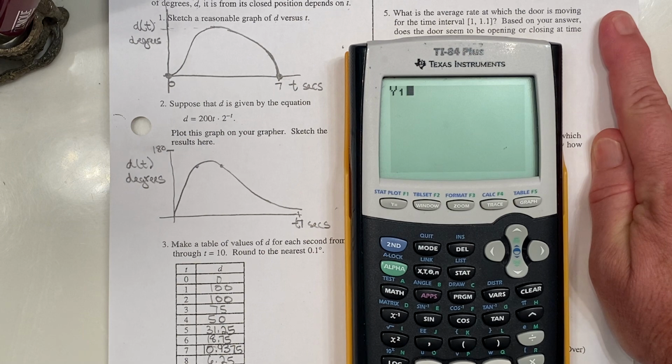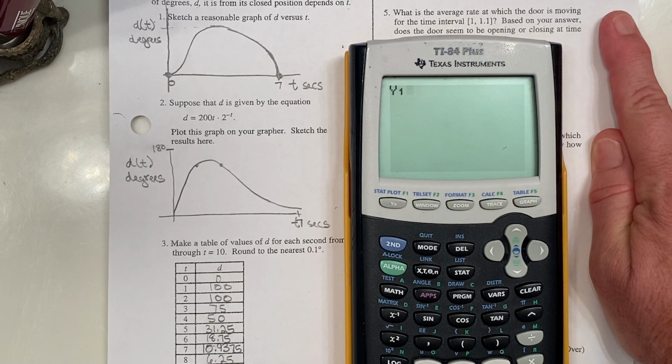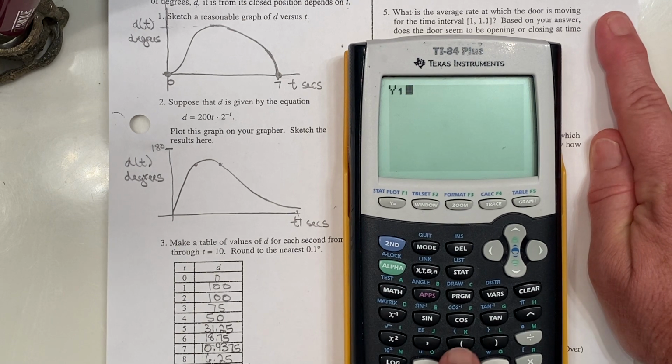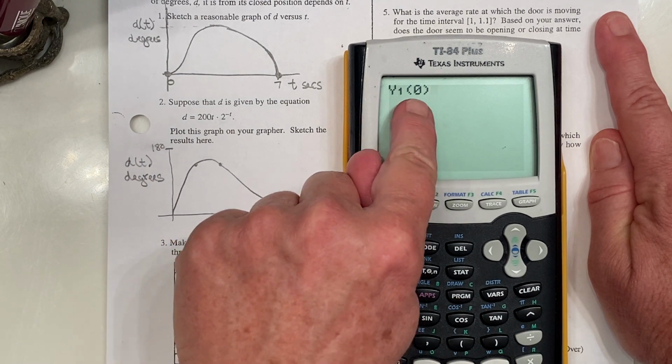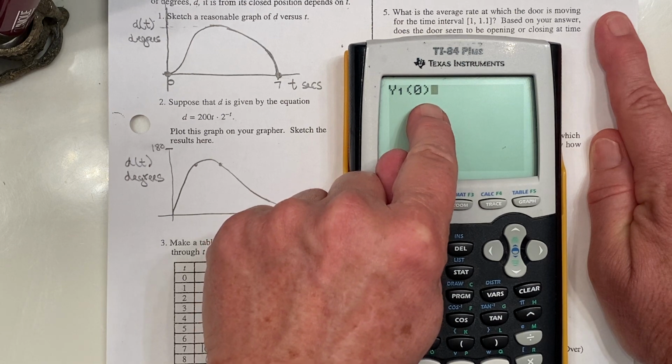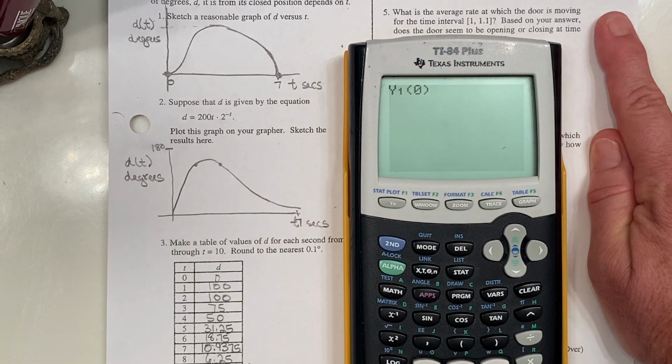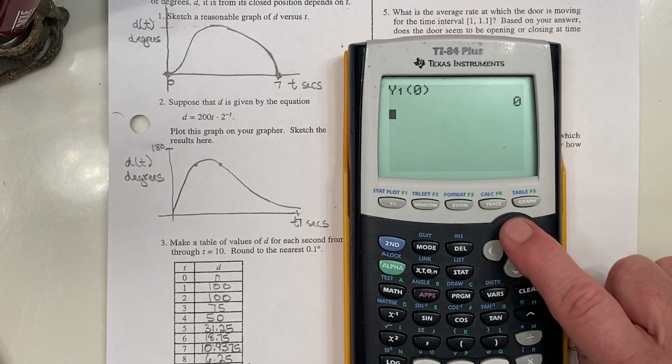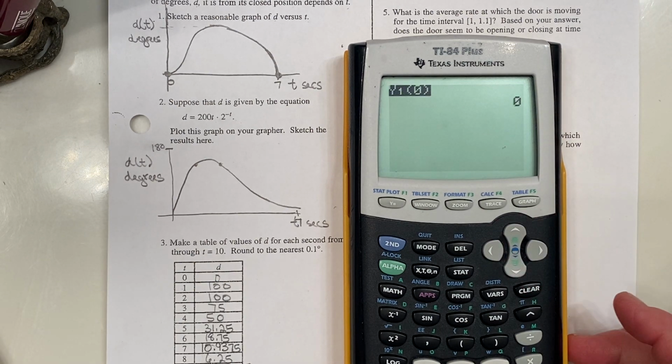So if you don't want to use table and if you don't want to use trace, you can call up the name of the function where you have the equation stored, and I would do parentheses, 0, close my parentheses. So you're telling the calculator to plug in 0 for x into the equation that you have stored in y1. Yep, 0.